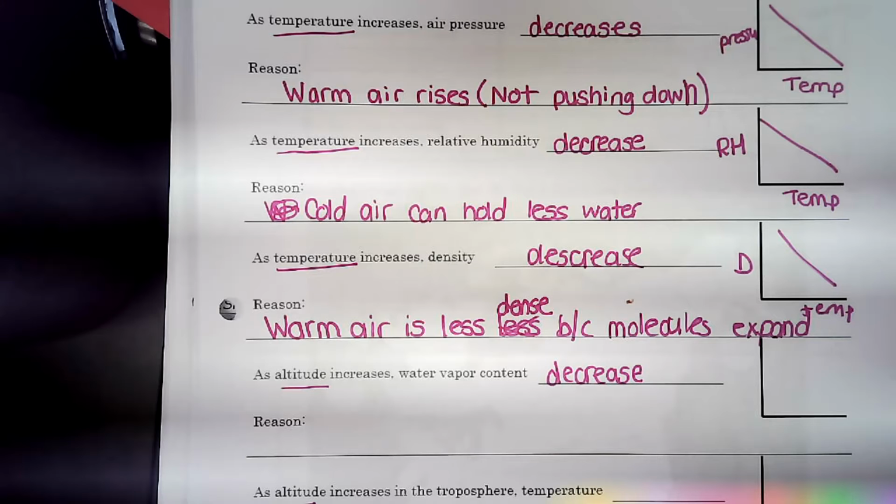Why are they rising? They're less dense. They're spread out. And what happens to those spread out molecules once they're spread out? They cool down. So as warm air rises, it cools. We learned that yesterday. Adiabatic cooling. As warm air rises, it cools because they're spread out and they cool down.